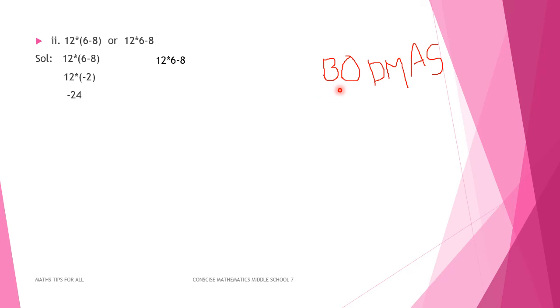Here, do you have any bracket? No. Then you can move on to the division. Do you have any division in this expression? No. Then do you have any multiplication in this? Yes, that is 12 into 6. So you have to perform 12 into 6, that is 72 minus 8. Then you don't have any other operation except the 72 minus 8. So you can just subtract it and you get 64.